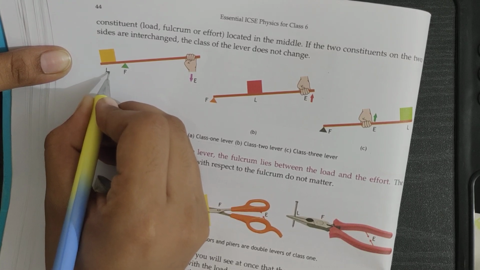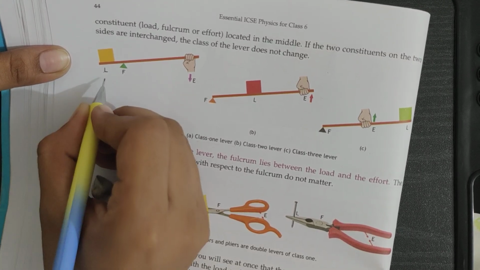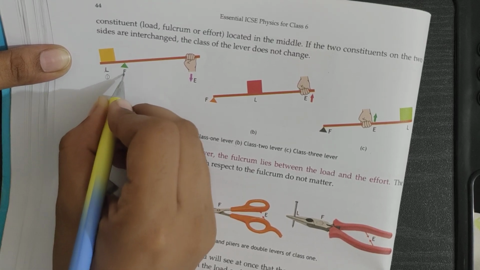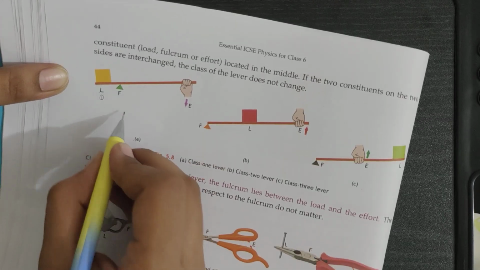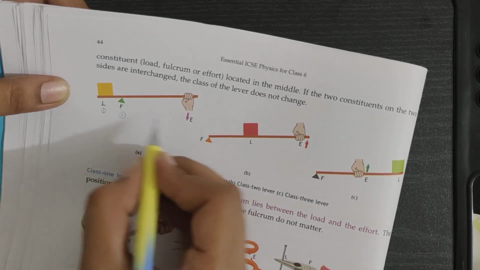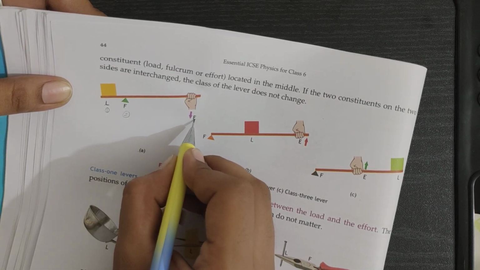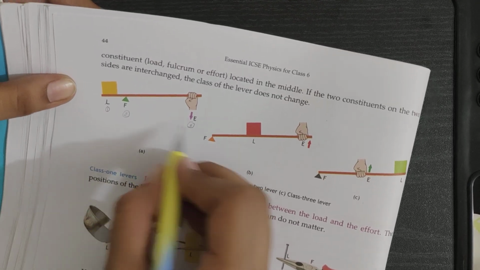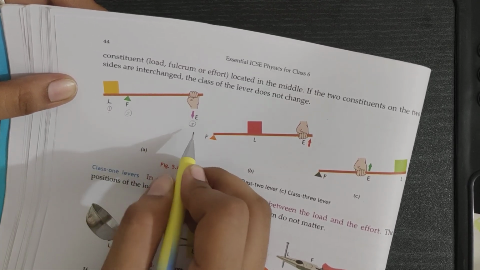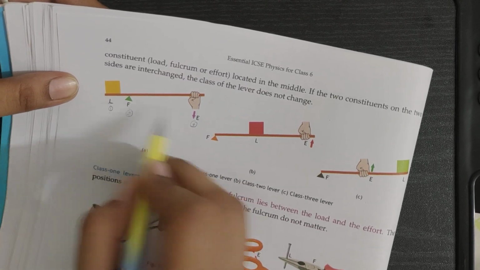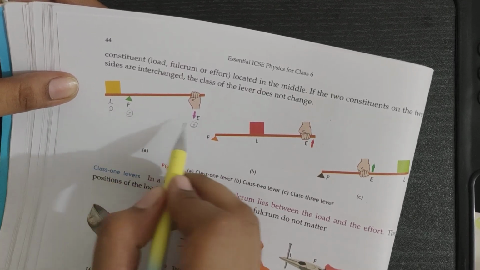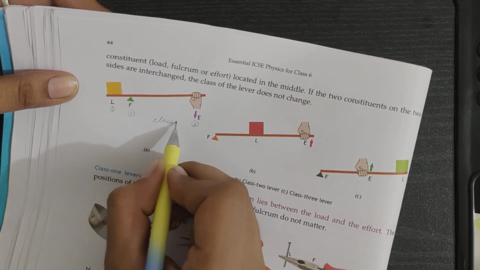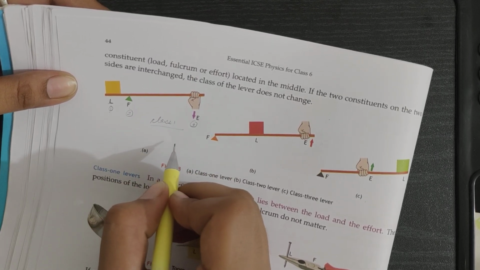In this letter, only one horizontal line is there, so I'm giving it number 1. In this, 2 horizontal lines are there, so I'm giving it number 2. In this, 3 horizontal lines are there, so I'm giving it number 3. In the first class lever, what is the arrangement of the fulcrum, load and effort? It is 1, 2, 3. This is for the class 1 lever. Done? How to remember it?